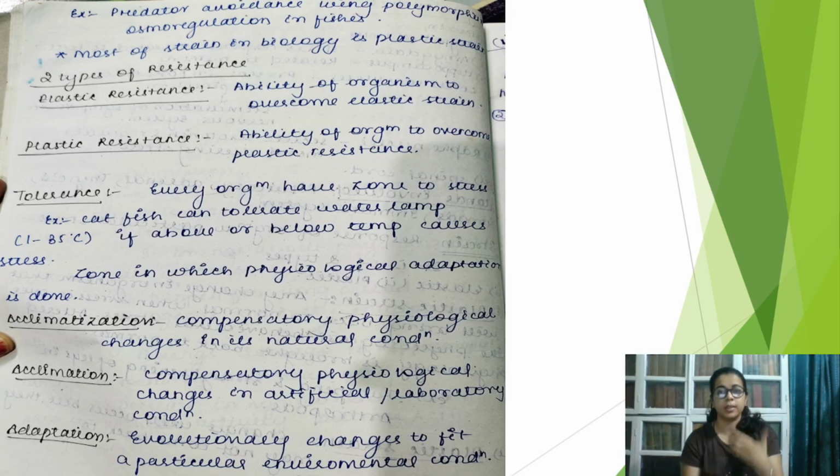Adaptation means an evolutionary process, obviously a change. As the environment is changing, we are changing ourselves according to that. Acclimatization is for a very short period of time. You go somewhere to visit, that hill station, for 1 to 2 days, and you acclimatize to that environment for a short period. Acclimation is under laboratory conditions, where you give certain temperature, pressure and so on. Adaptation is an evolutionary, long-term process to fit the environment.